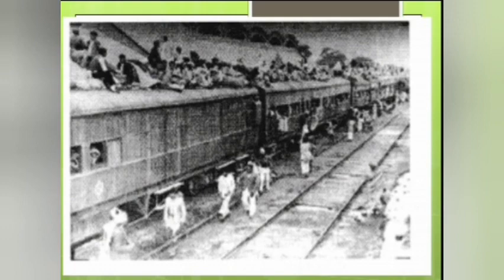This is also one of the displacement scenes you can see here. In this picture, they are displacing from India to Pakistan, and some Pakistanis are also coming back with the help of this British train. Okay, at that time the train was under British rule. So it was the scenario, a massive displacement was there.